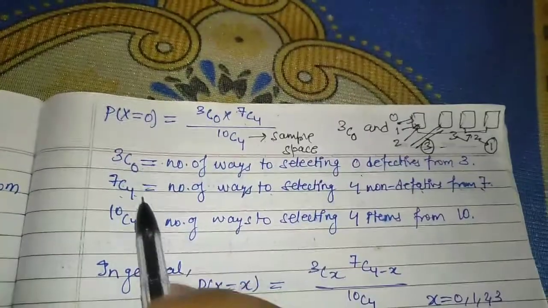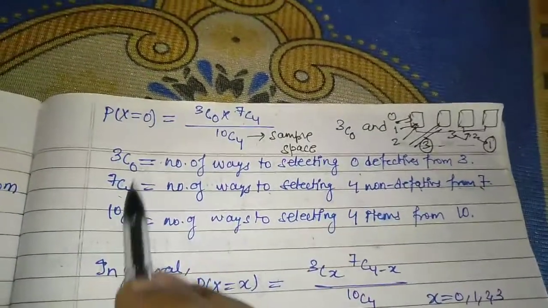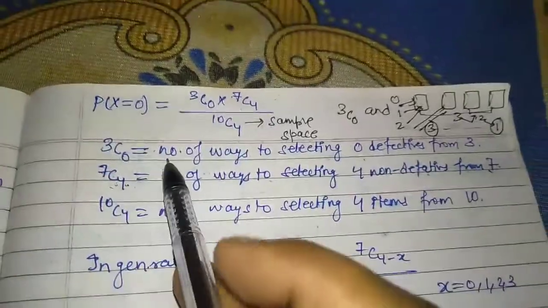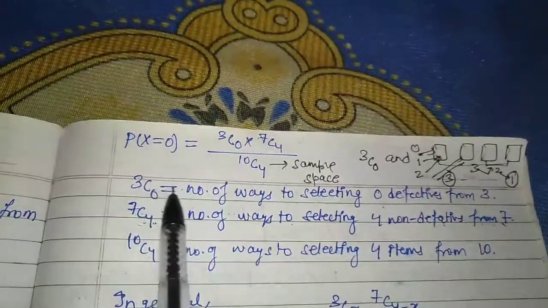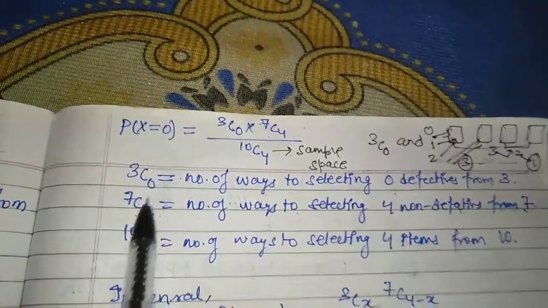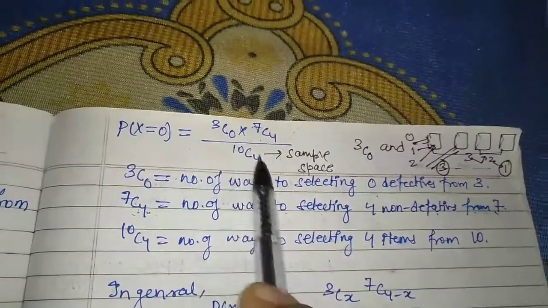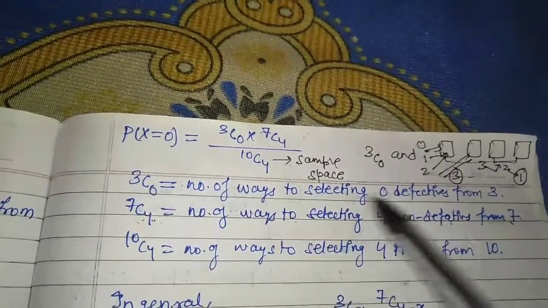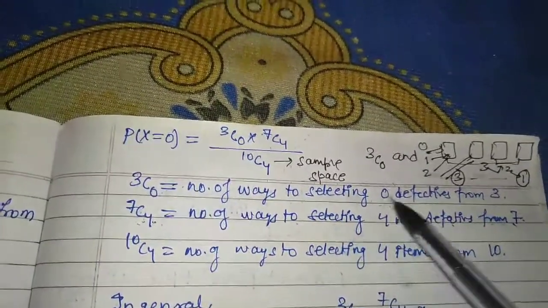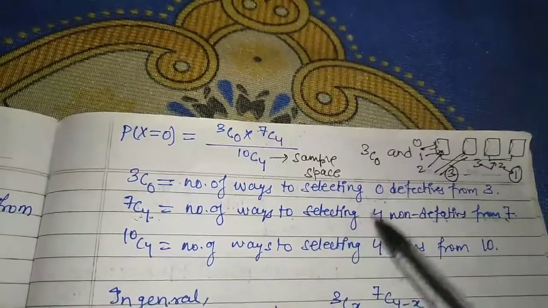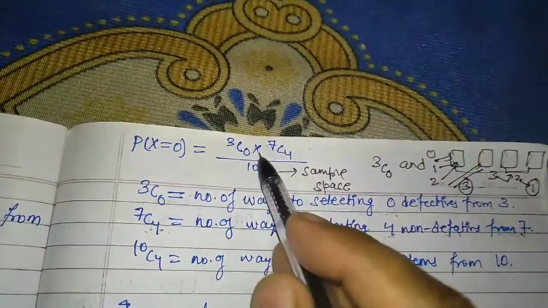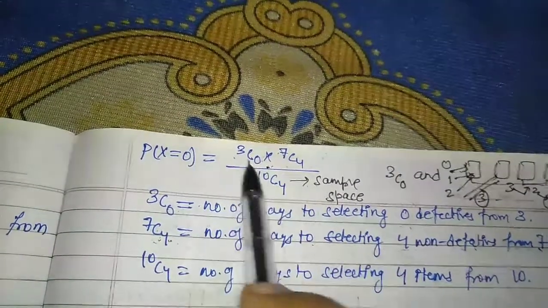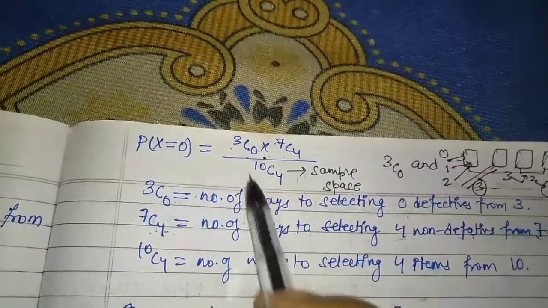So both are affecting each other and are dependent on each other. So we consider both events simultaneously and multiply them, because we are choosing 0 defectives and 4 non-defectives, and we use 'and'. This multiplication is used because of 'and'. So 3C0 multiplied by 7C4 upon 10C4.